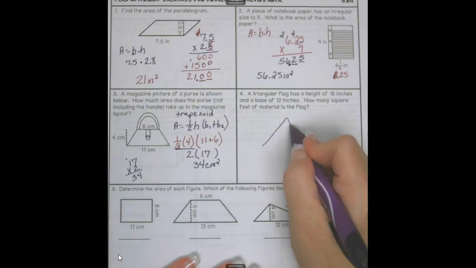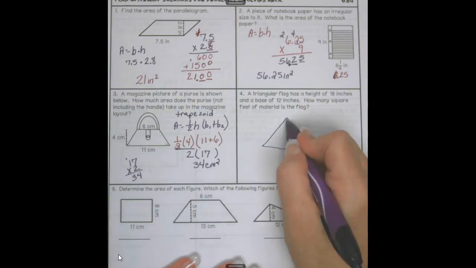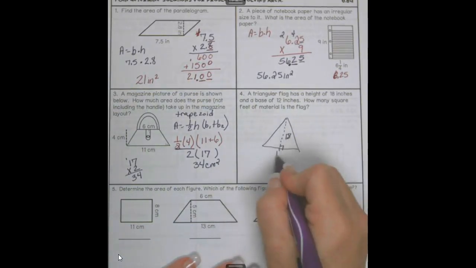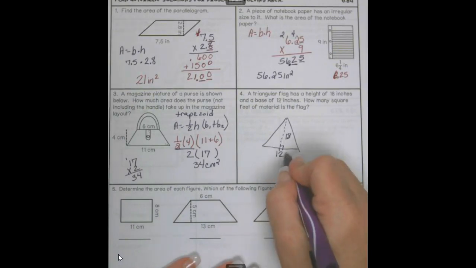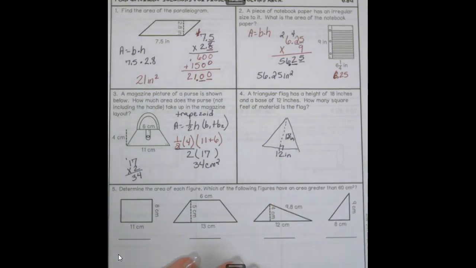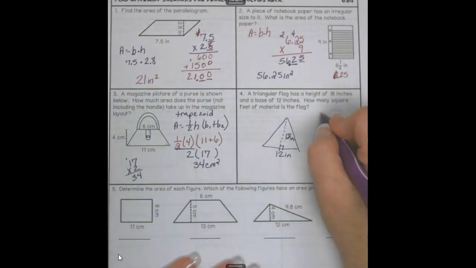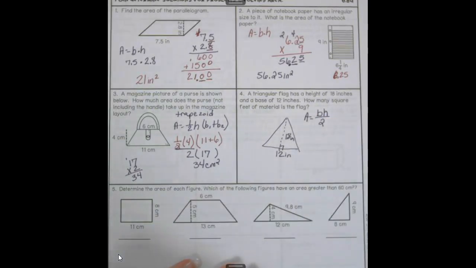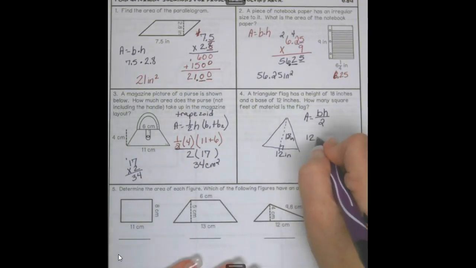Number 4, a triangular flag has a height of 18 inches and a base of 12. So here's the flag. Height of 18, base of 12. Both of them are inches. The formula for area of a triangle is base times height divided by 2. 12 times 18 divided by 2.